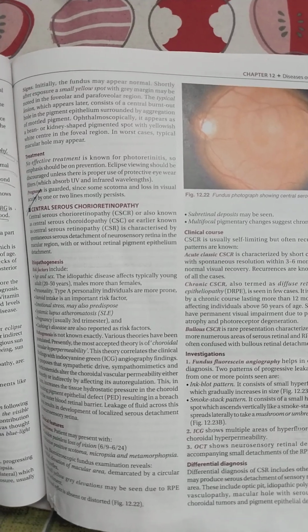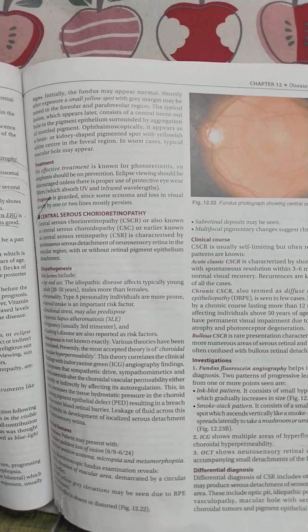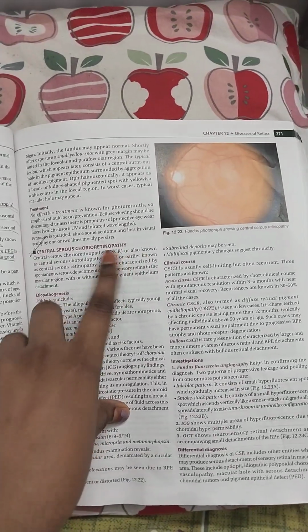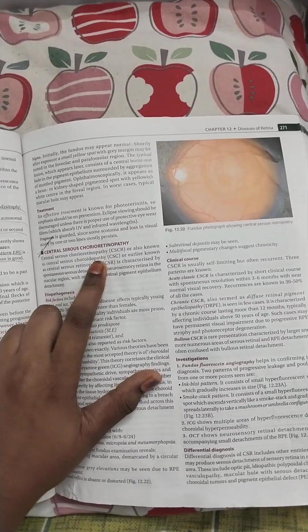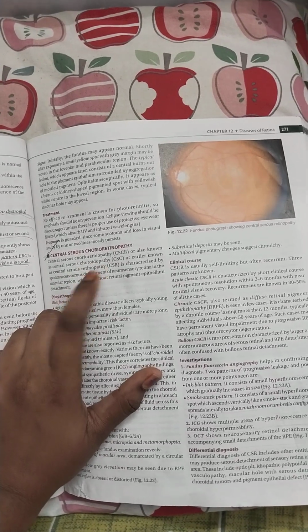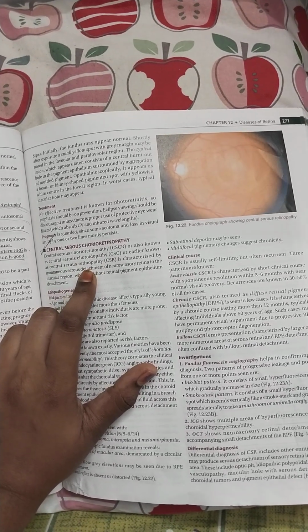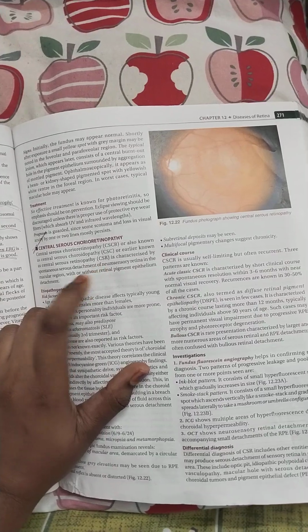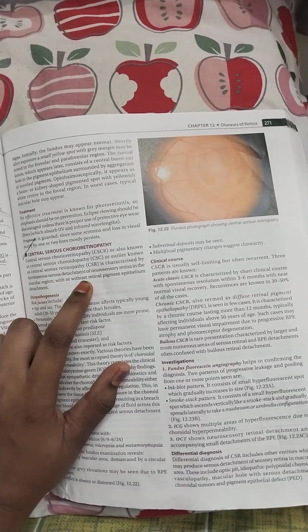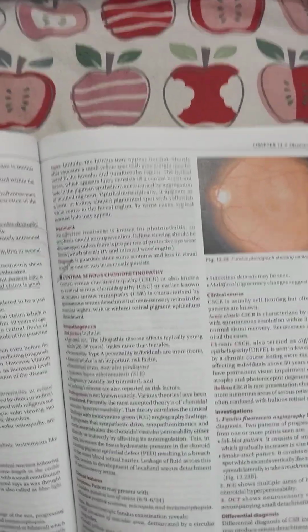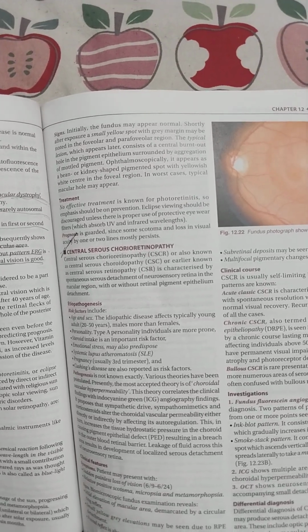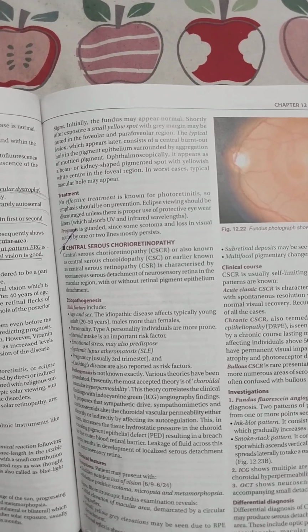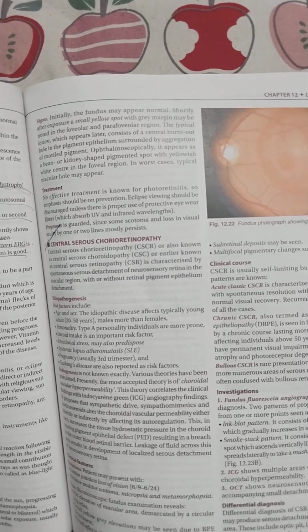Good evening all. Today we are going to discuss central serous choroidoretinopathy, CSCR, which is also known as CSC, central serous choroidopathy, or we may also call it central serous retinopathy. It is characterized by serous detachment of the neurosensory retina in the macular region. It is not compulsory that there is a detachment of the retinal pigment epithelium here.